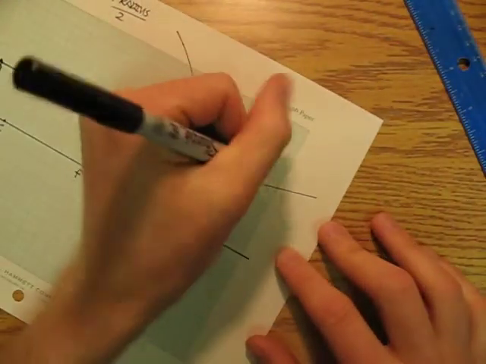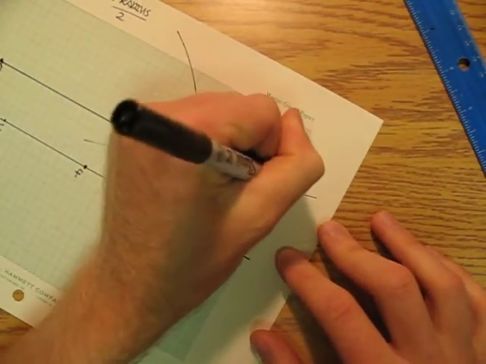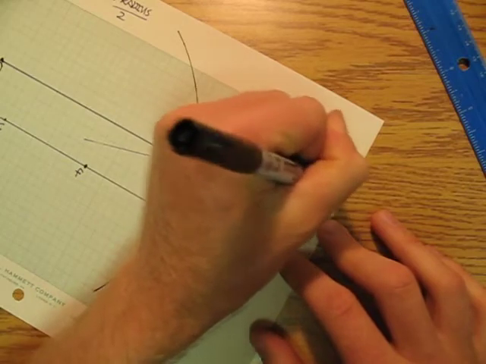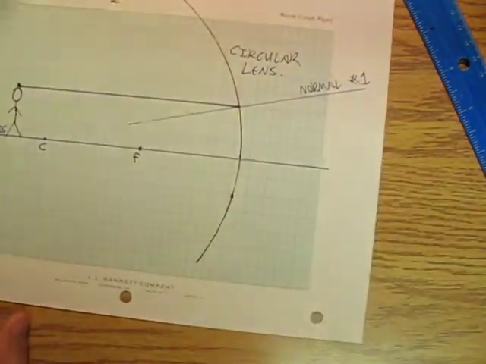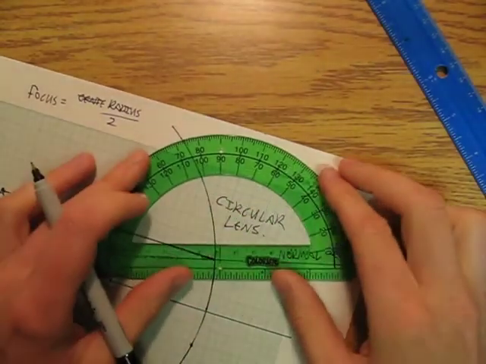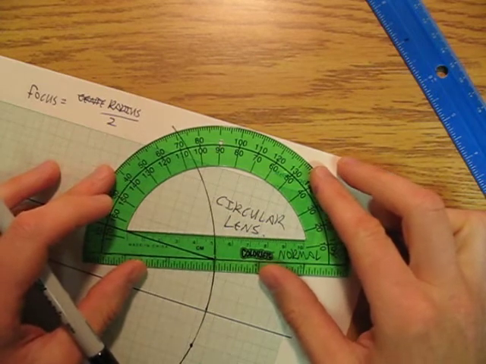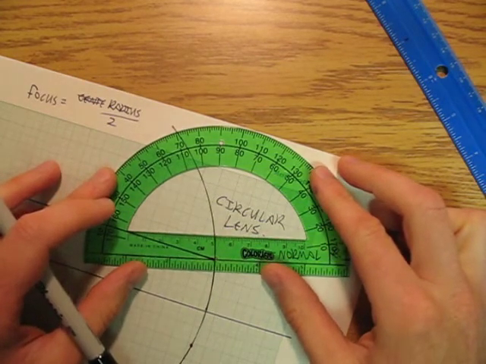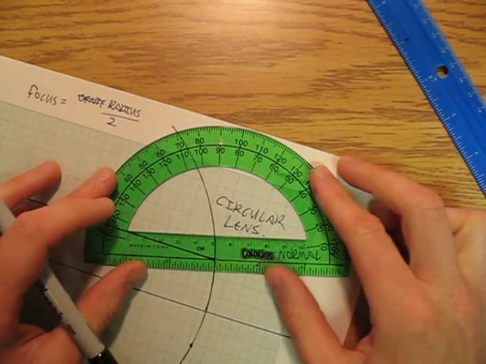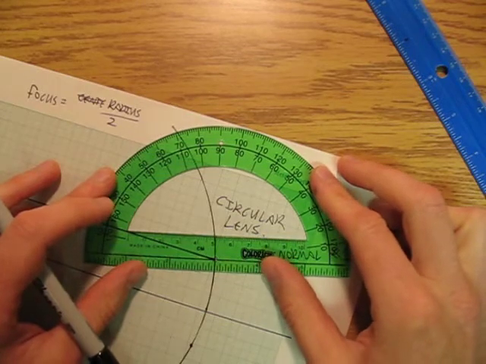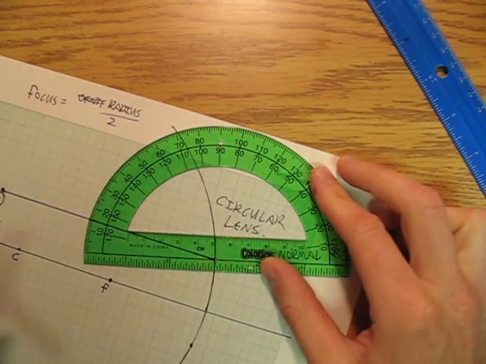So this is normal number 1. And I'm going to measure an angle, and I'm not going to come out exact, but I'll get relatively close: 15 degrees.